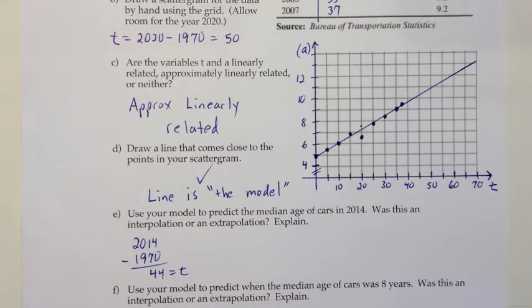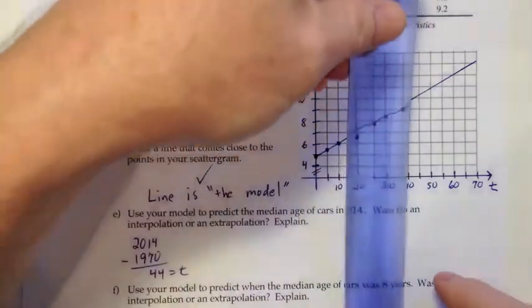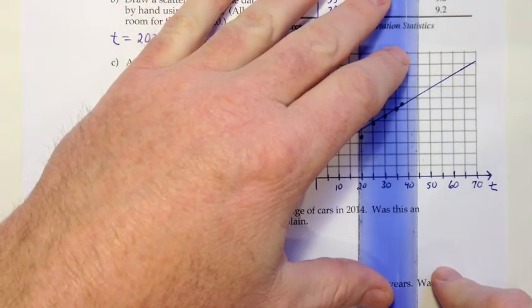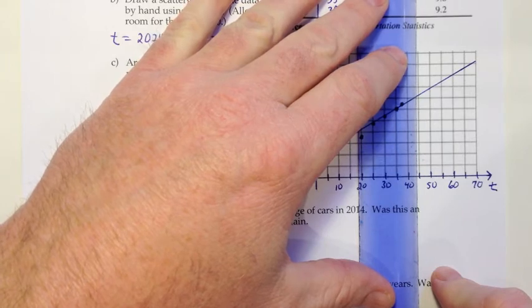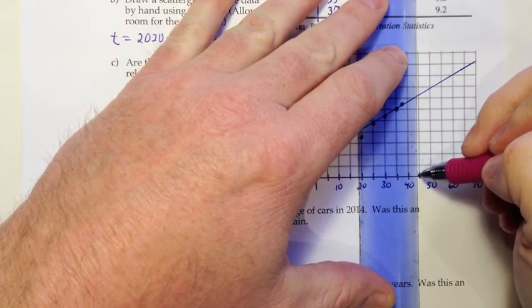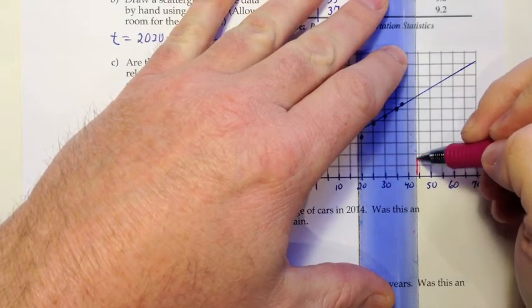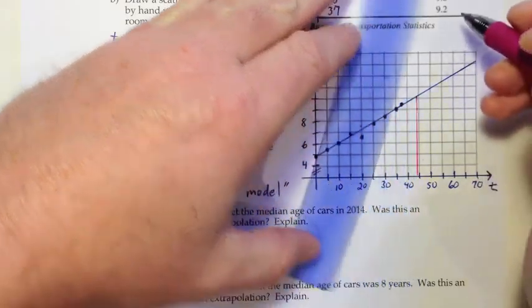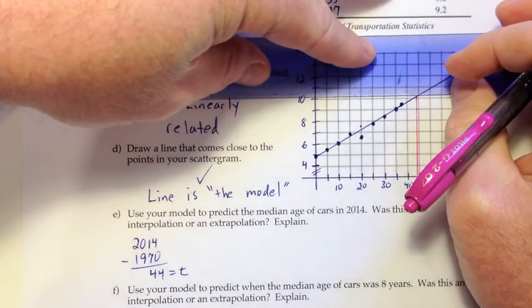So what I'm going to do is grab a different color here. I'm going to go onto my graph. 44 would be just a little bit short of that 45 tick mark. And I'm going to get as close as I can to that spot. And I'm going to draw up. And then I'm going to draw over.